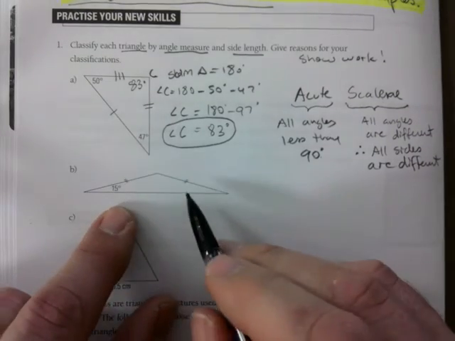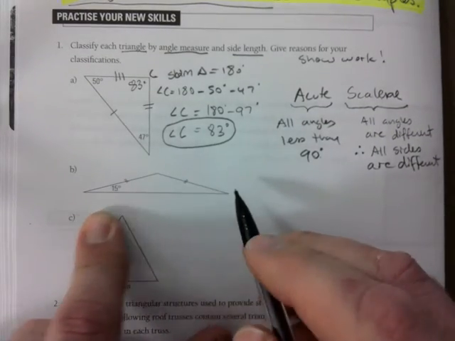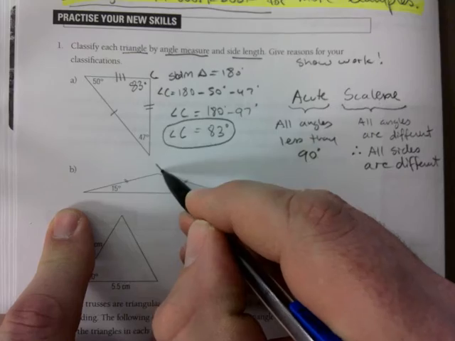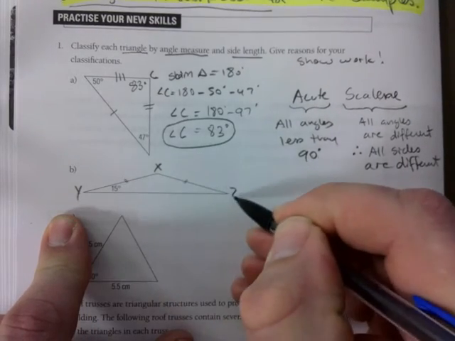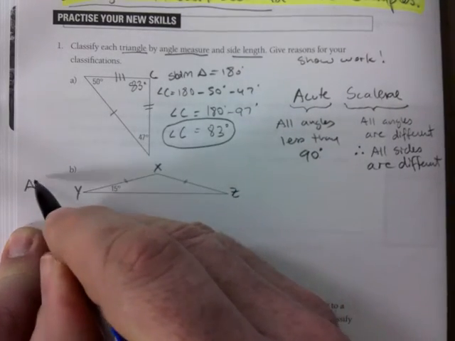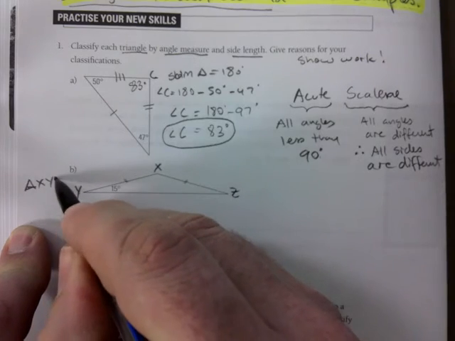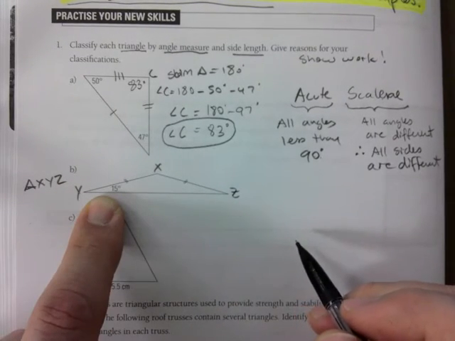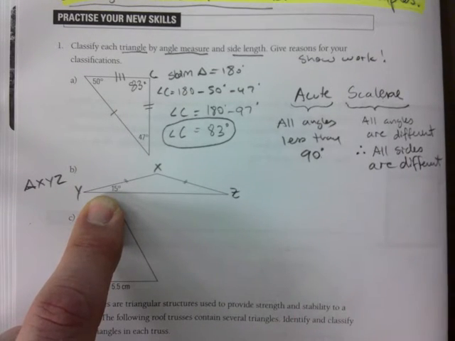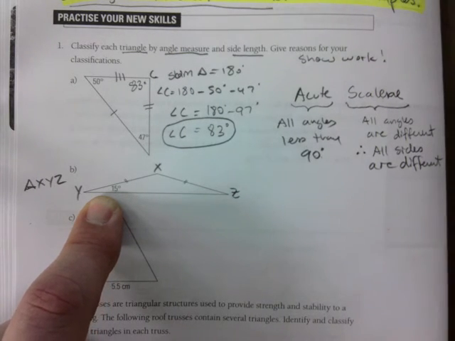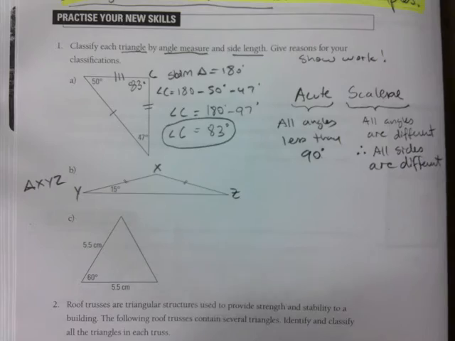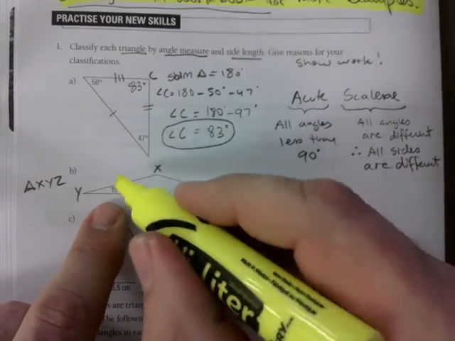Anyways, next here, look at this triangle. Let's give it a name, XYZ. So this is triangle XYZ, okay? If there are no letters, put some letters there. And if you're falling asleep, wake up. This is very important to me.